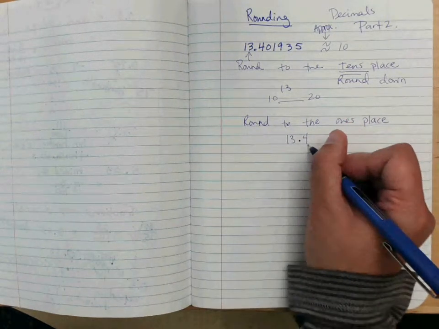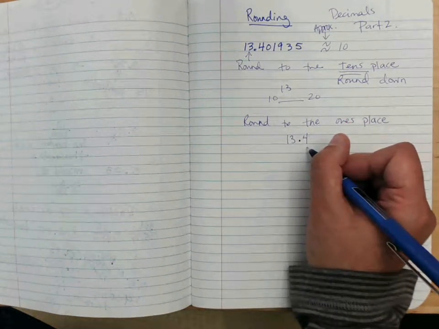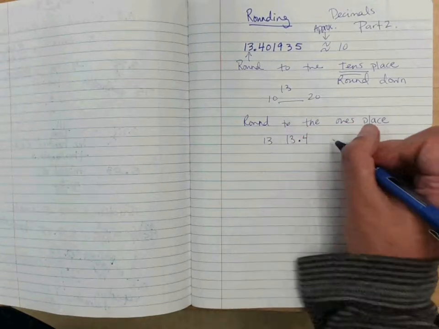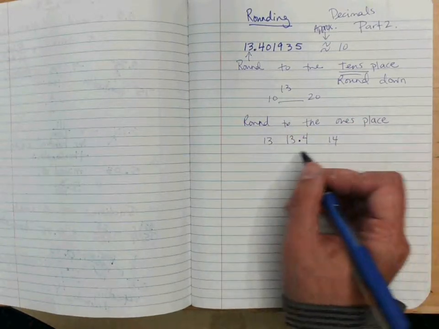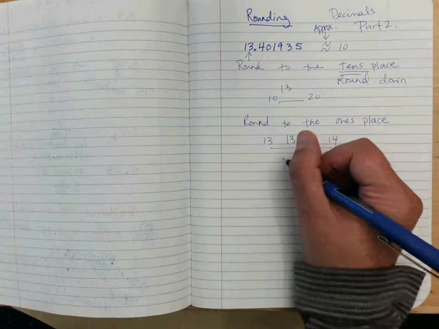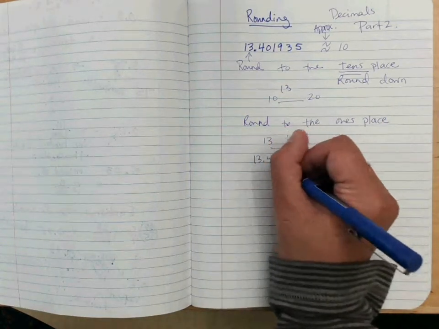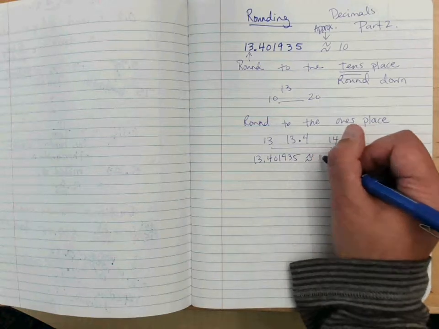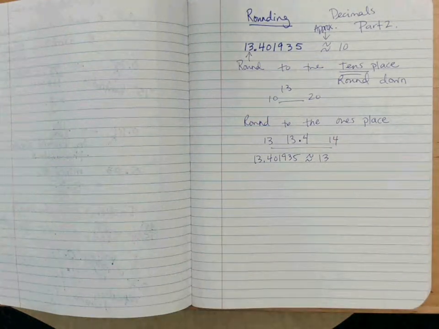I only care about the 4. The 4 tells me either to round up or down. Is this closer to 13 or closer to 14? So we say that 13.401935 is approximately 13. It's rounded to the ones place.